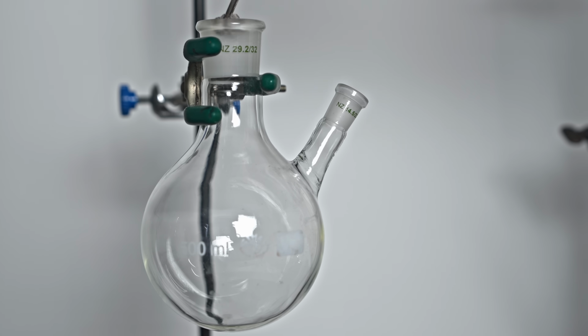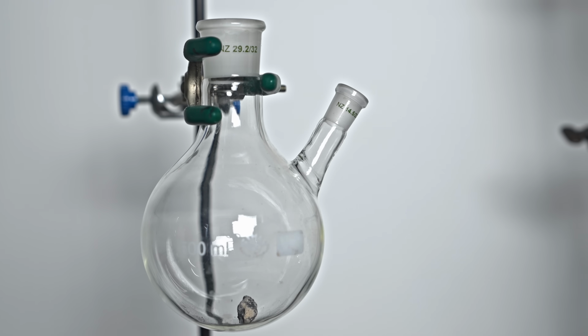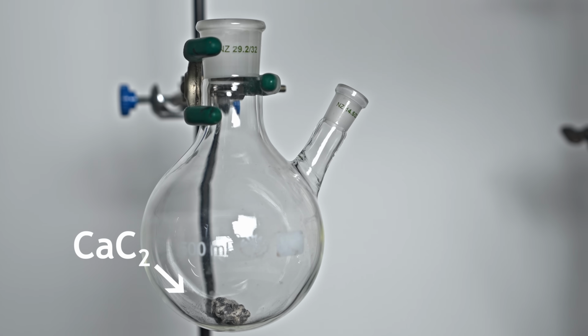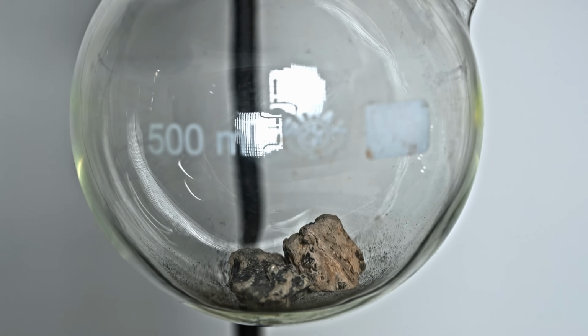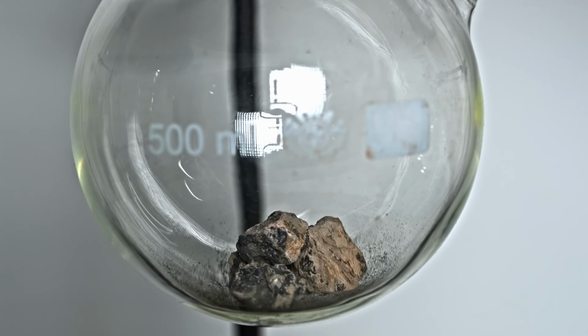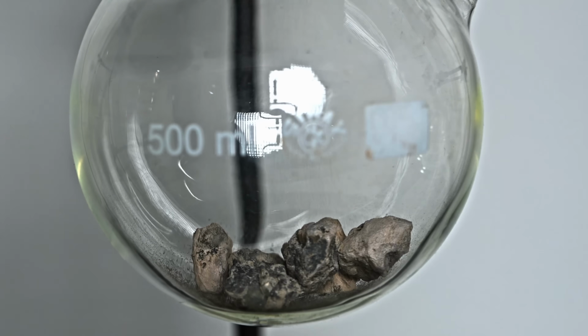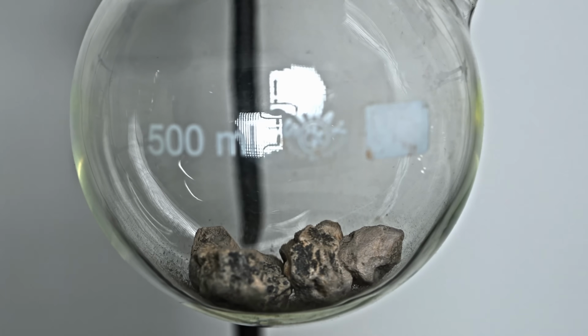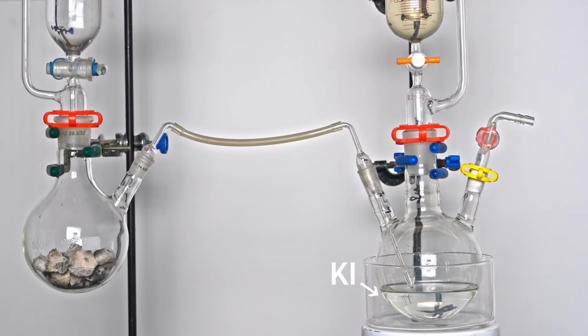Next, we need to generate acetylene. For this, I'll be using the classic reaction of calcium carbide with water. I'll add a few pieces of calcium carbide to a 2-necked flask. I'll fit a drop-in funnel with water into the top neck and insert a gas outlet tube into the right neck, directing the generated acetylene into another flask containing the potassium iodide solution.